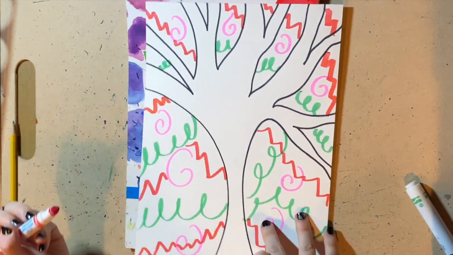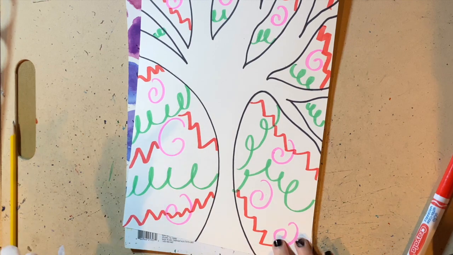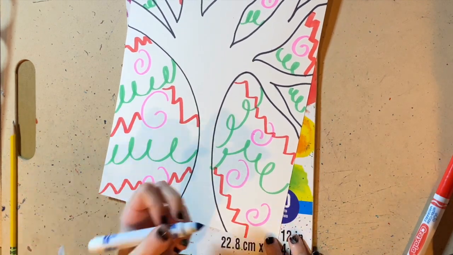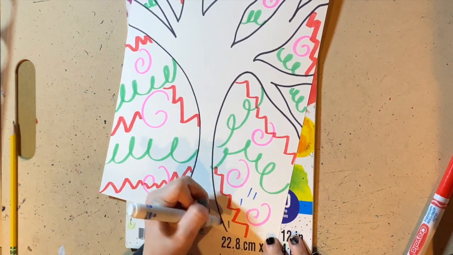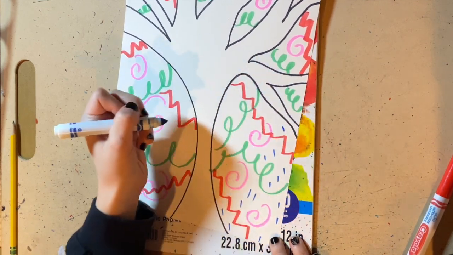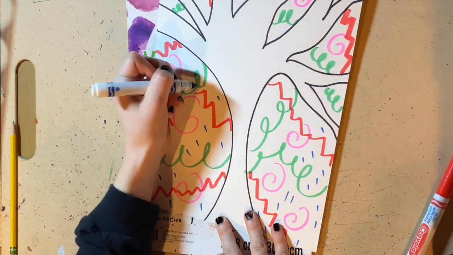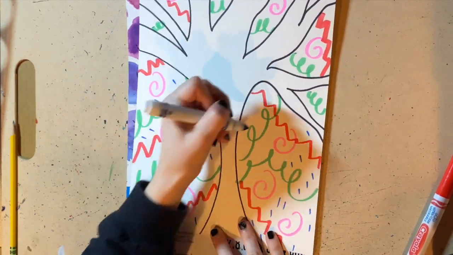And now I have blue. And for my blue, I'm going to do some very small types of lines. And I'm just going all across the paper.